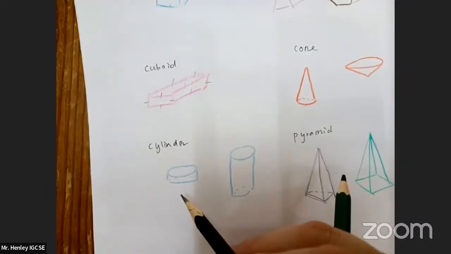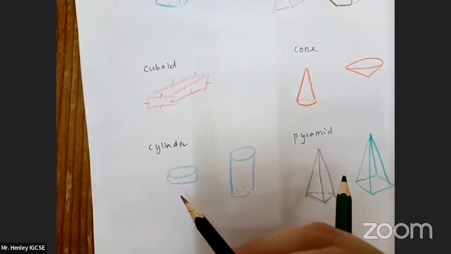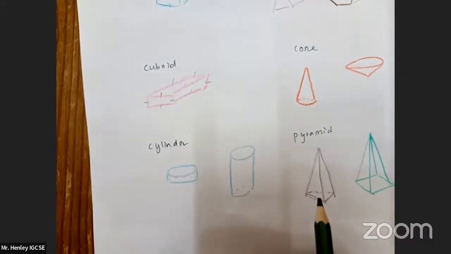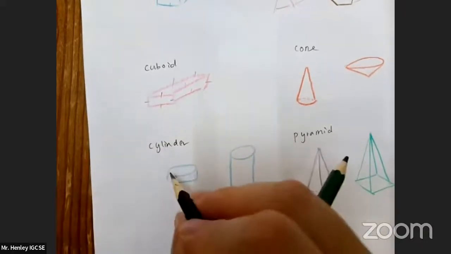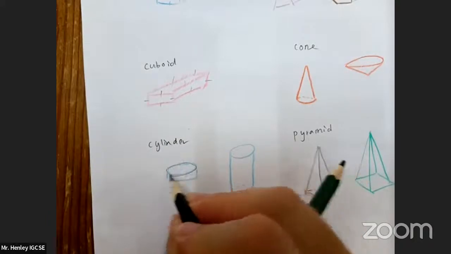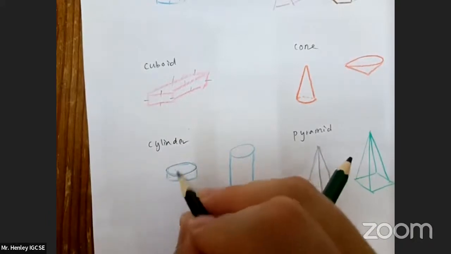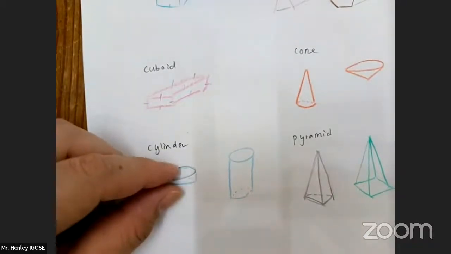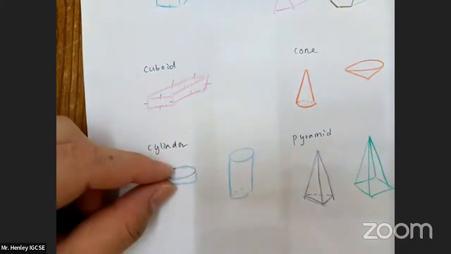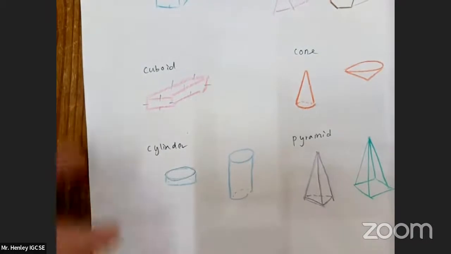As long as you can find two circular surfaces. Oh, I missed out one shape, the sphere. Cylinder means many pieces of circular round shape together make a cylinder. Even though it's very thin or very tall, or very short, both are called cylinder.